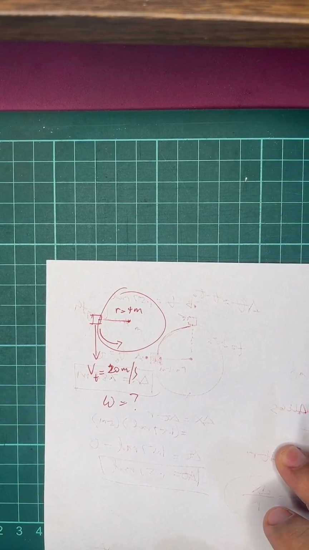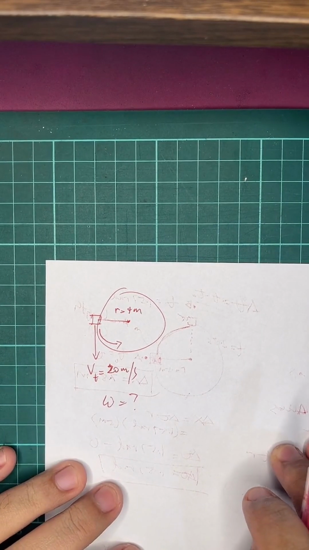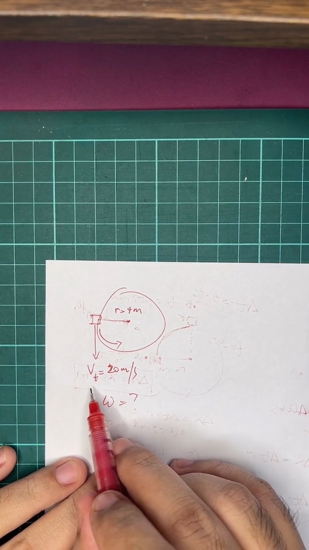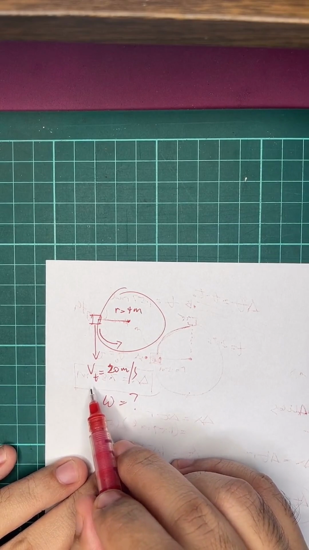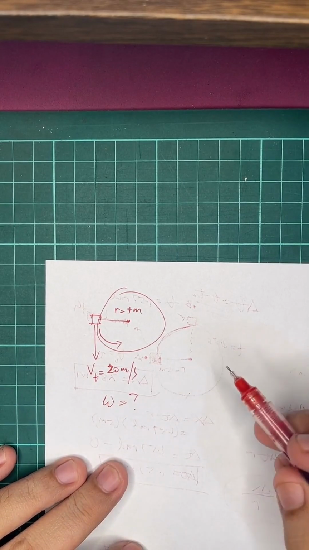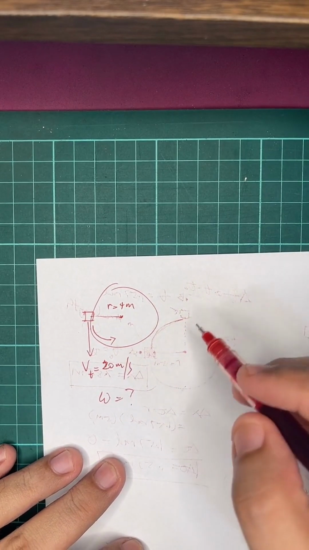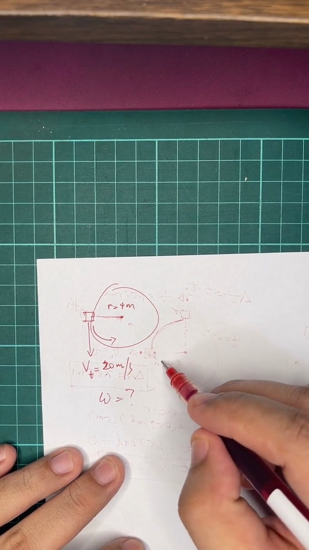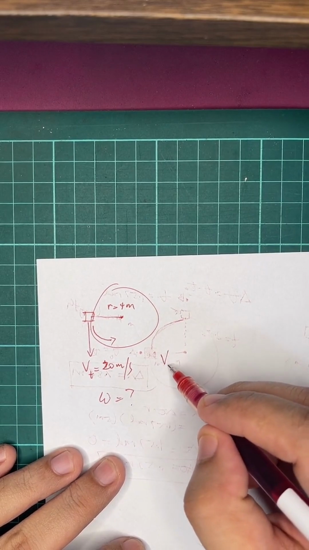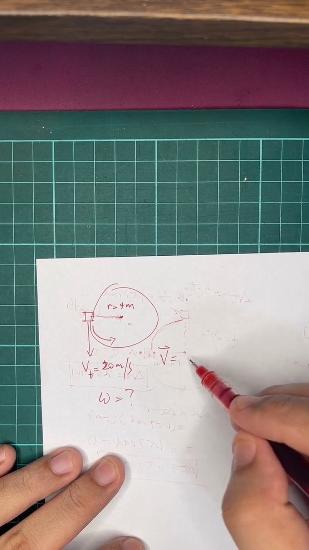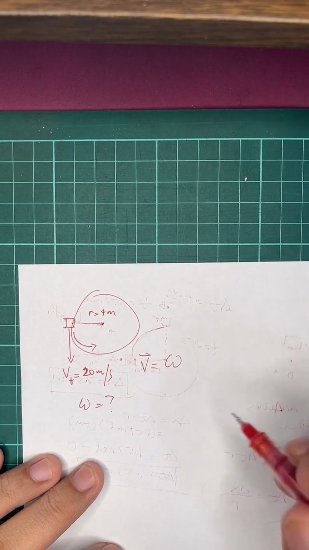So, we will be using the linear velocity here, the tangential velocity, and convert it into the angular velocity by using our equation earlier. So that would be v is equal to omega r.